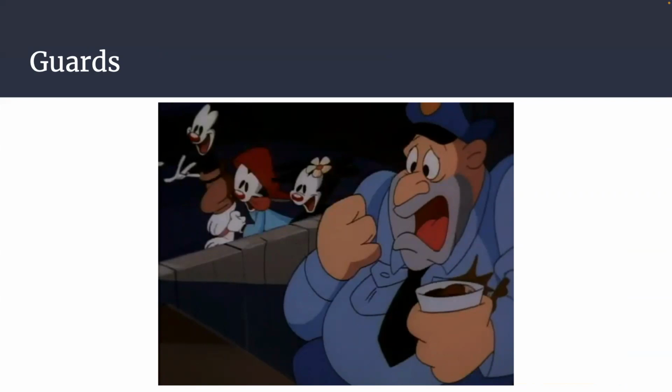Now, yes, guards are human, so they are fallible. Social engineering attempts could persuade them to violate policies or provide attackers with assistance.